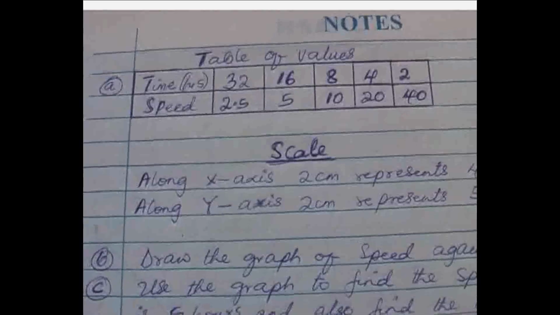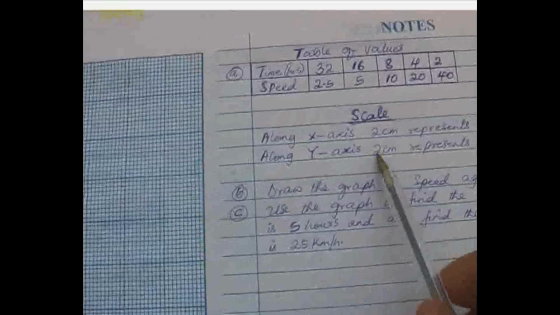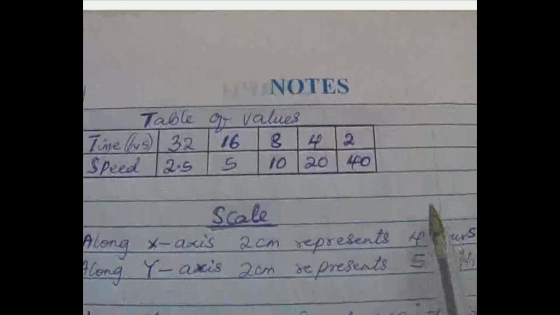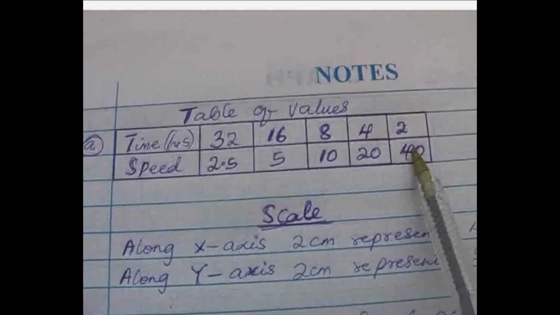Now, for the calibration on our y-axis, which is the vertical axis, you are going to discover that we already have 2 cm representing 5 kilometers per hour, and the highest value we have on speed is 40. So we consider where to draw the horizontal line so as to accommodate 40 kilometers per hour.